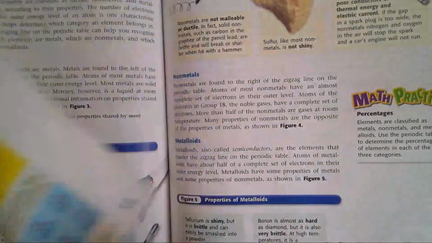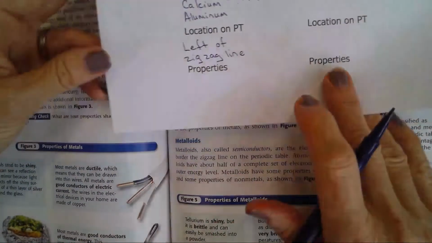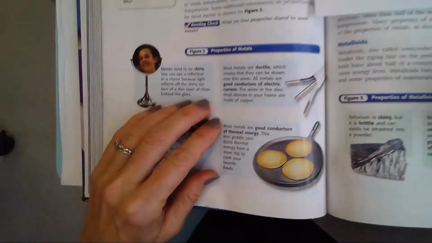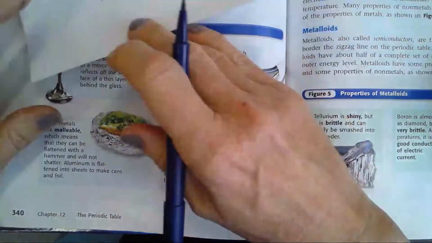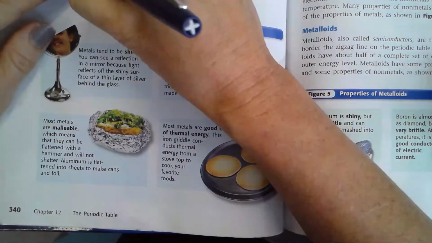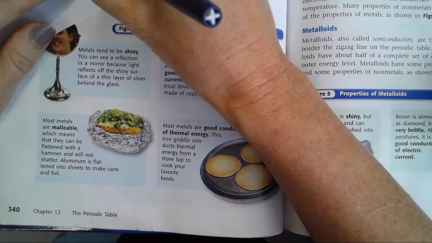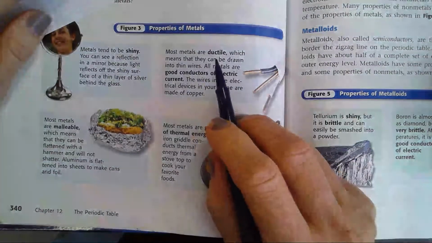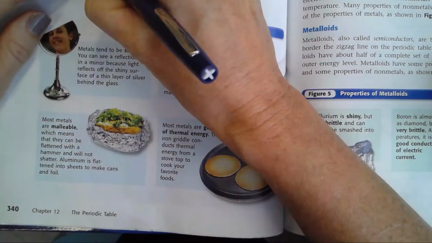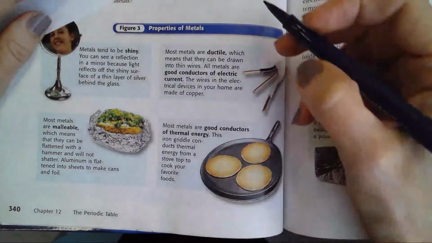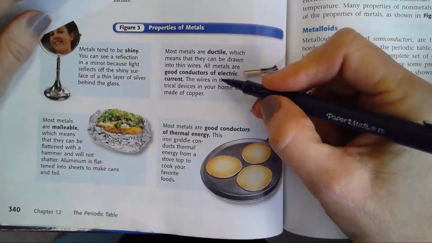Let's look at our properties again. Here where it says the properties of metals. Metals are shiny. They are ductile, which means they can be turned into a wire. They are good conductors of electric current.